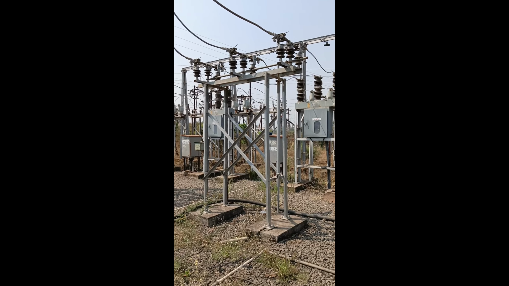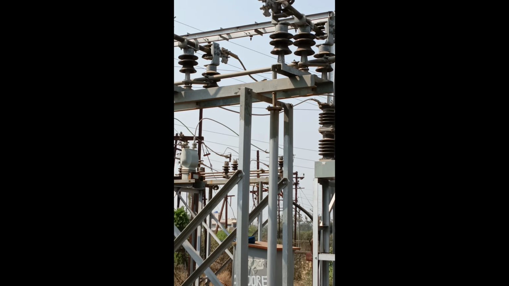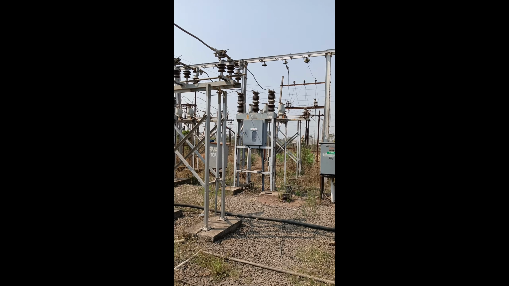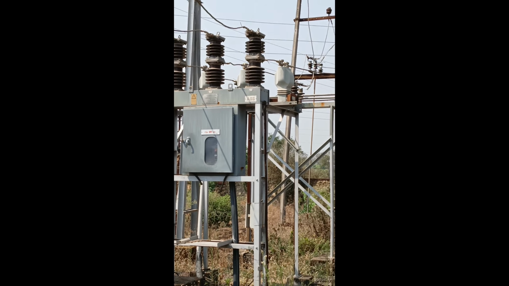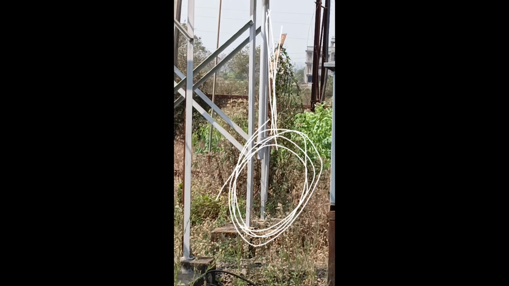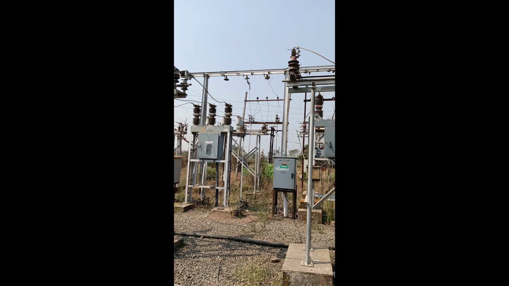This is the isolator, disconnector. This is the indoor line, outgoing feeder. This is a transmission line. This is a VCB, vacuum circuit breaker. The upper side of the vacuum circuit breaker is connected with the CT and PT, which we are going to see further. And these are all manual disconnectors of the circuit breaker or isolator.